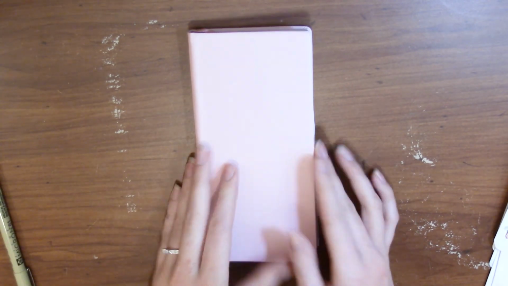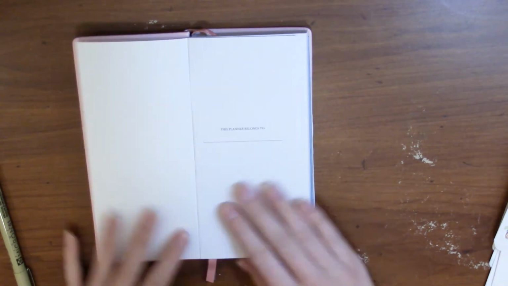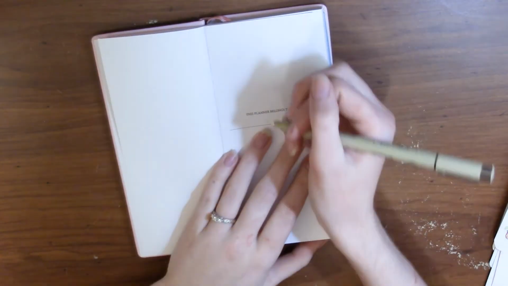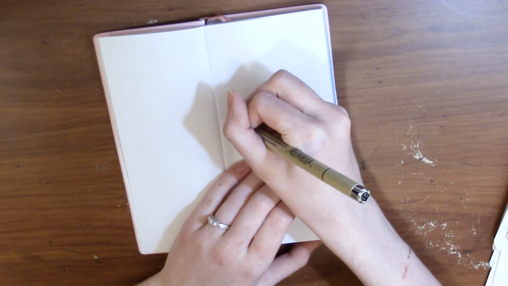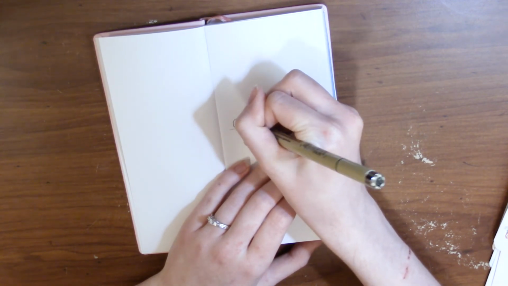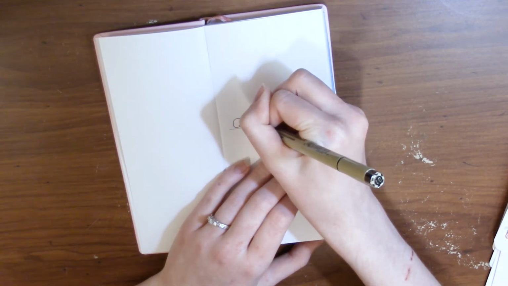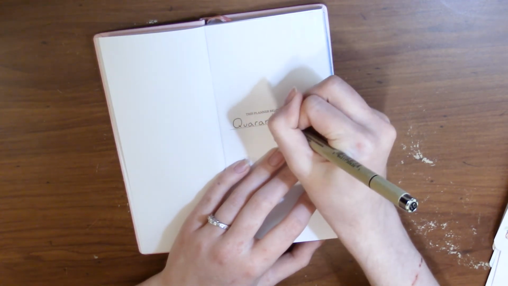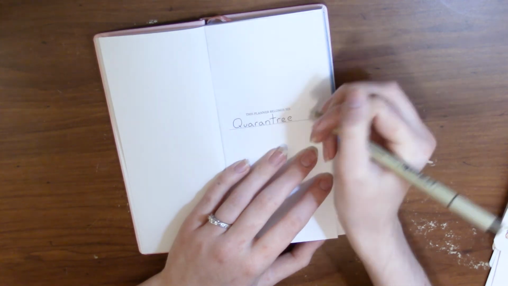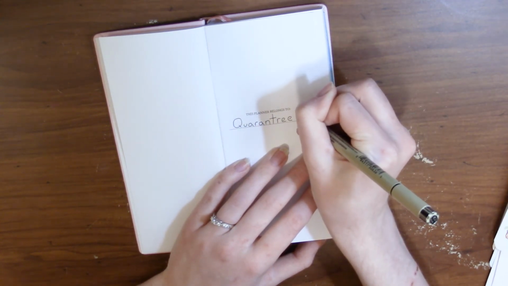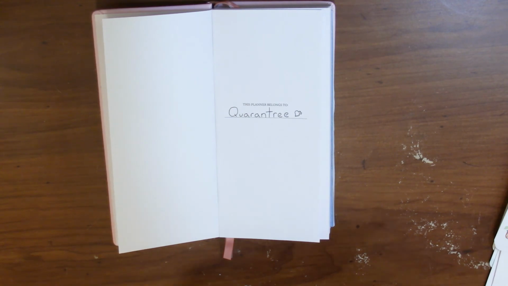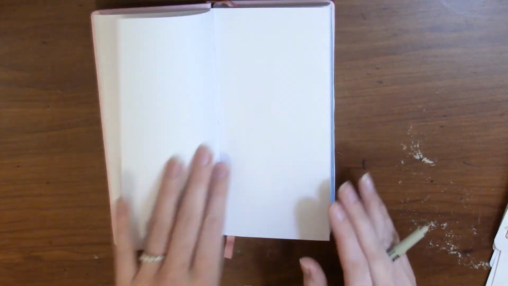Let's get started. Okay, so the first thing that I'm going to do is just write in my island name on the first page. My island is called Quarantine. I made it while I was in self-isolation for 30 days from work, and it was just what came to me. I wanted to do something plague related. I did the spacing a little bit off, so I did end up drawing the leaf next to it to kind of even it out a little bit.